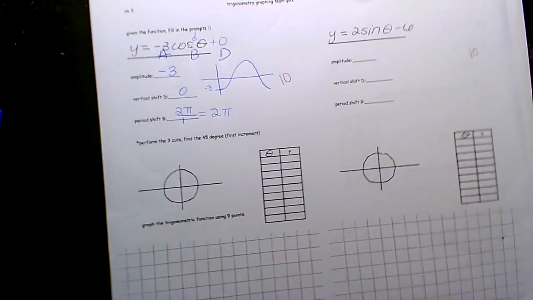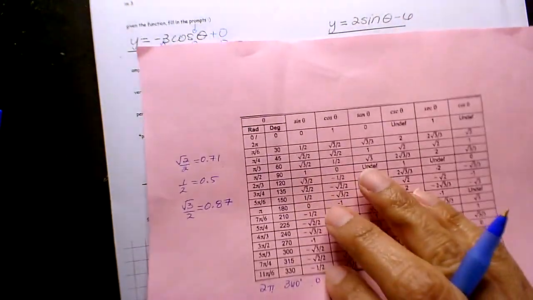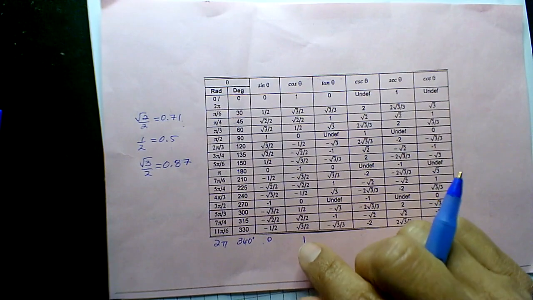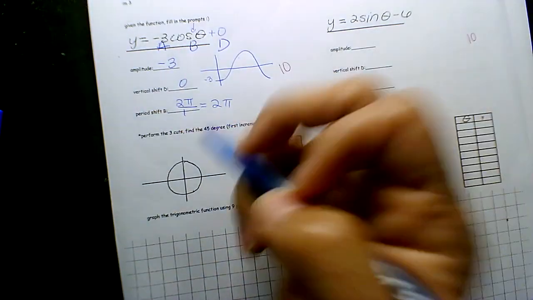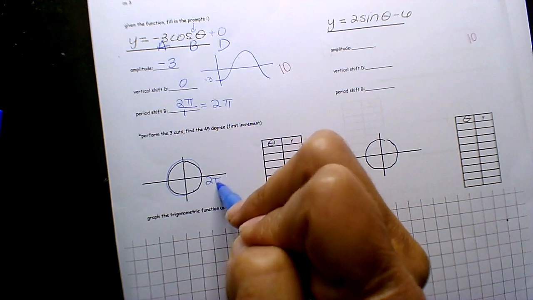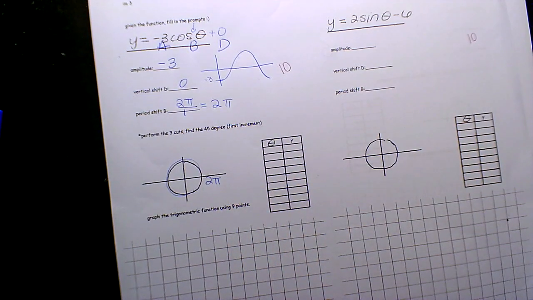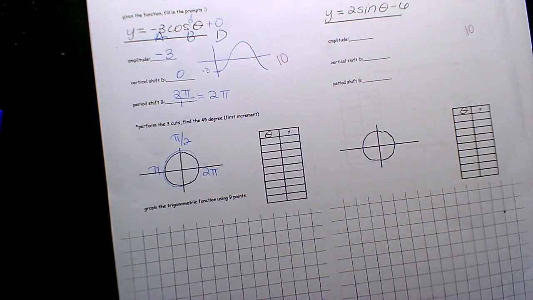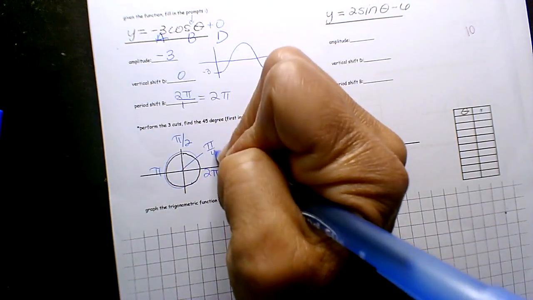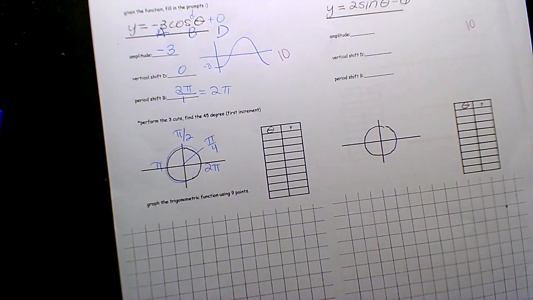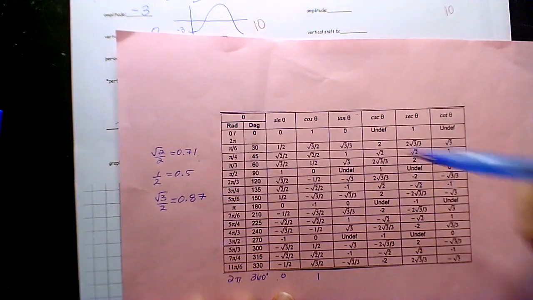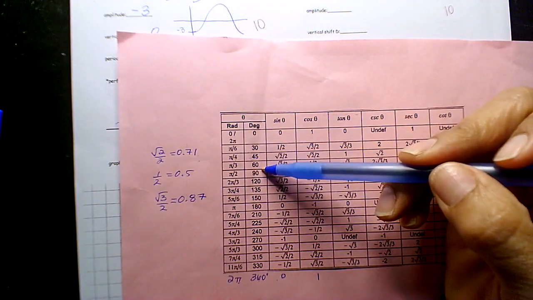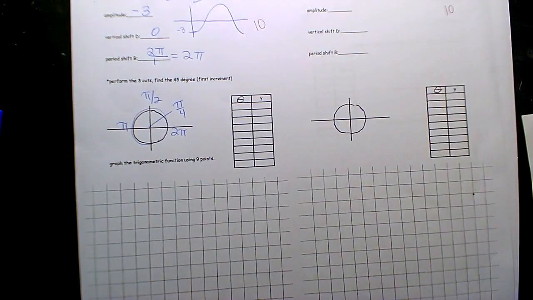Okay, now, you could have looked at your worksheets. You could have looked at the unit chart, your unit circle, right? So if one complete rotation is 2 pi, what's 2 pi cut in half? Pi. What's pi cut in half? Pi over 2. What's pi over 2 cut in half? Pi over 4. Or you guys could have pulled any of your old worksheets and it was strictly your 45, 90, 135, and so forth.